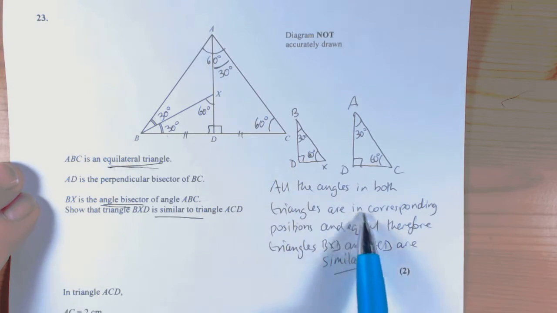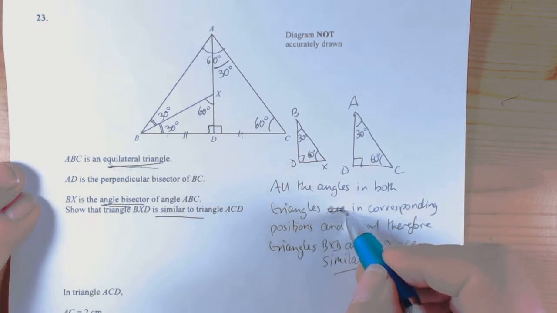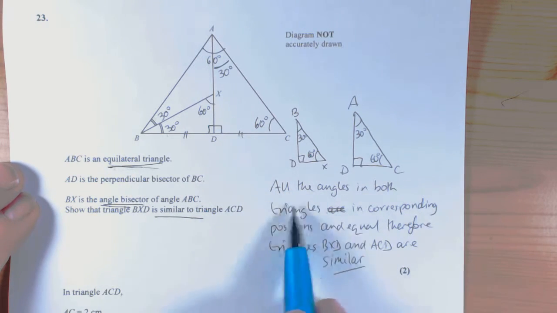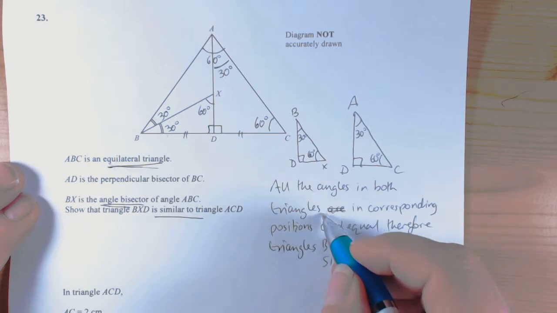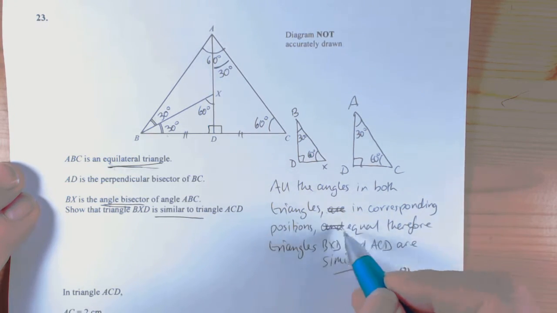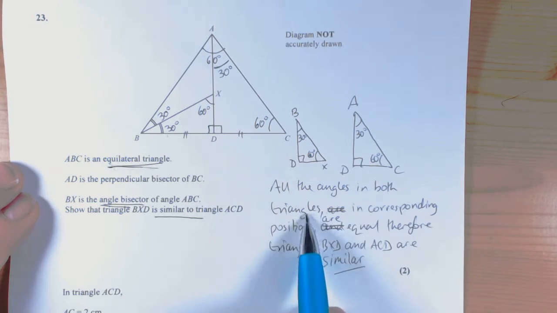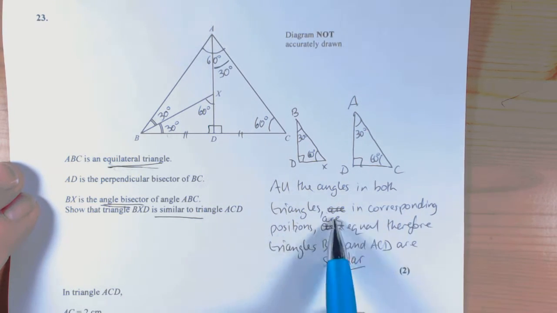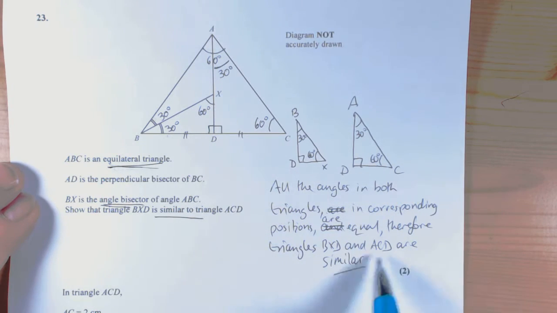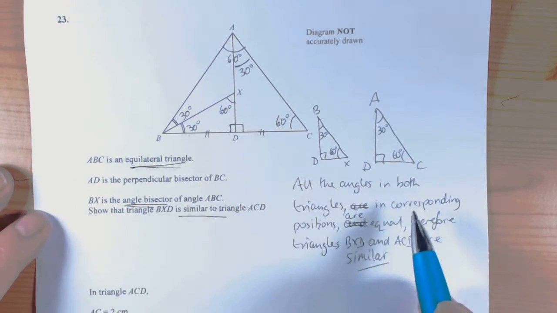So all the angles in both triangles, shouldn't really have the word "are" there. Doesn't really make sense as good English. So all the angles in both triangles in corresponding positions. Don't need the word "and" there. Should be the word "are" there. So all the angles in both triangles in corresponding positions are equal. Therefore, triangles BXD and ACD are similar. Okay, so that shows why the two triangles are similar.